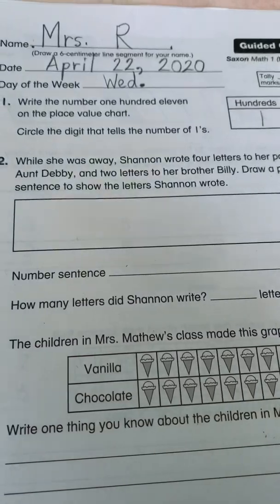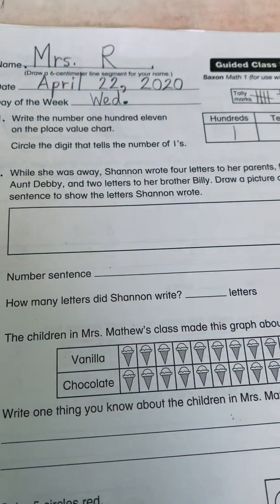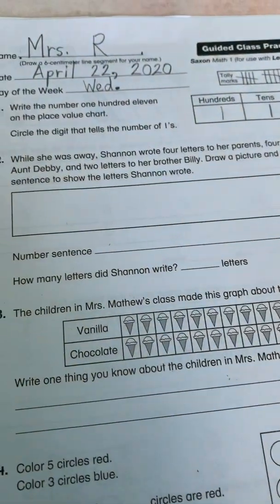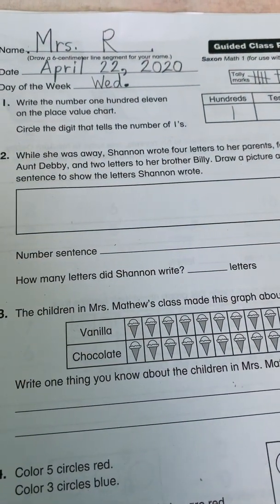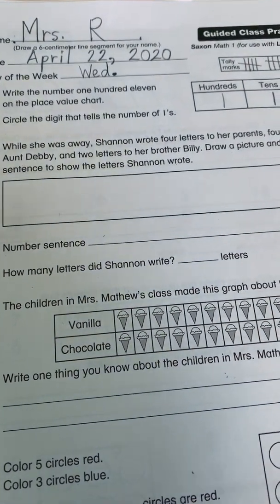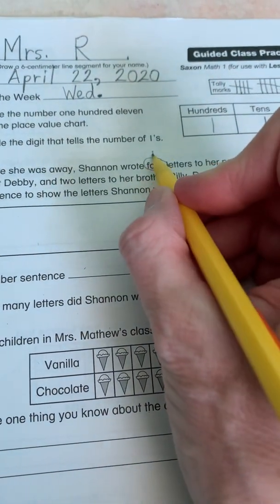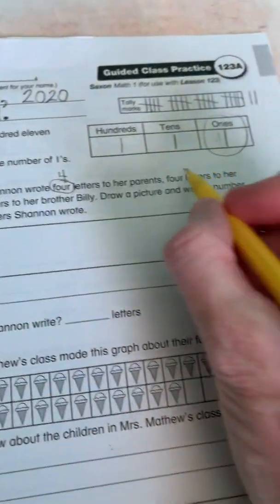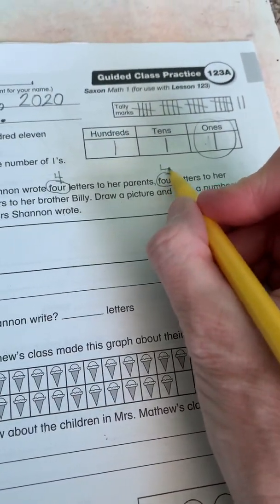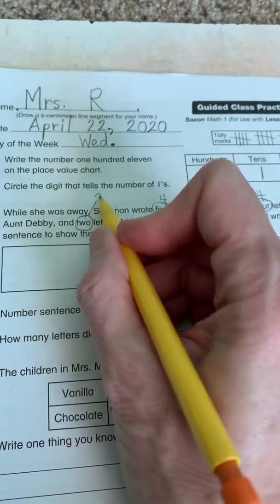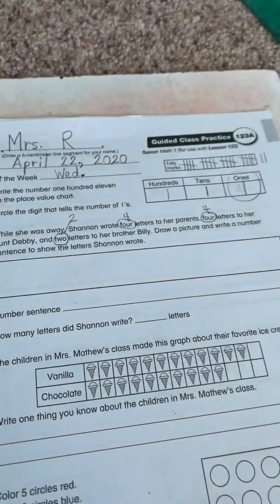All right. While she was away, Shannon wrote 4 letters to her parents, 4 letters to her Aunt Debbie, and 2 letters to her brother Billy. All right, so I like to circle the numbers because that helps me. She wrote 4 letters to her parents, 4 letters to her Aunt Debbie, and 2 letters to her brother. So we're going to have 3 numbers today.